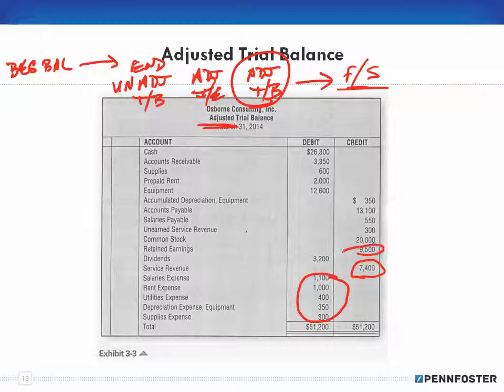my beginning retained earnings is 9,500, but I have to adjust it for my dividends account, my revenue account, and my expense accounts. So whatever balances I have here, they all have to end up in this retained earnings. So when I do that mentally, I can say, take this debit of 3,200, 1,100, 1,000, 400, 350, 300, and take this credit of 7,400 and add those into this 9,500.